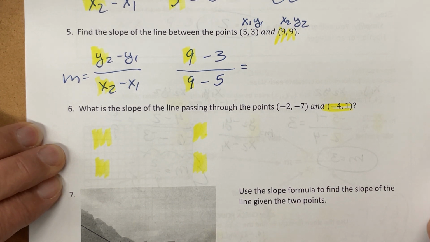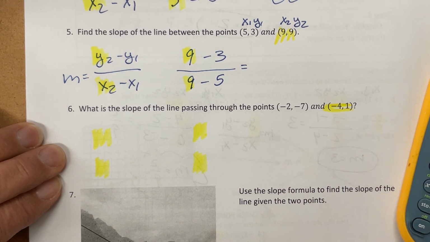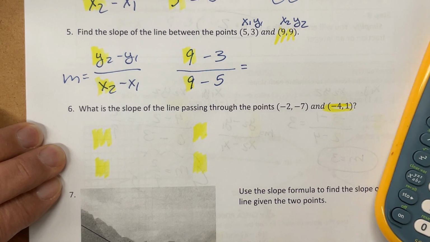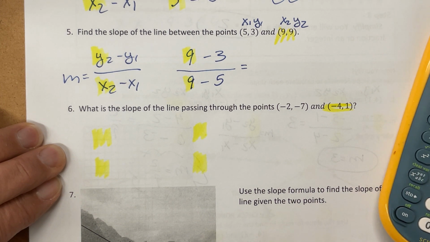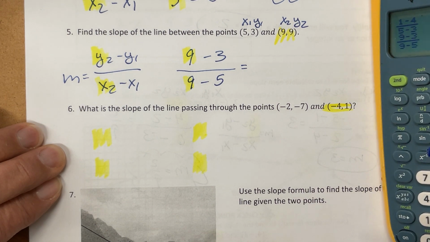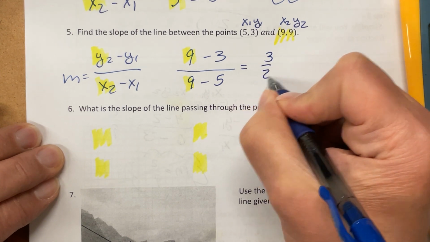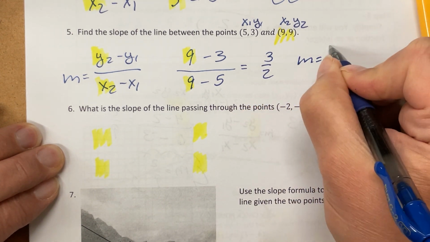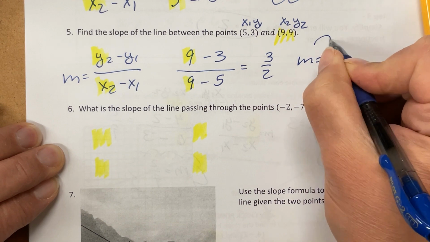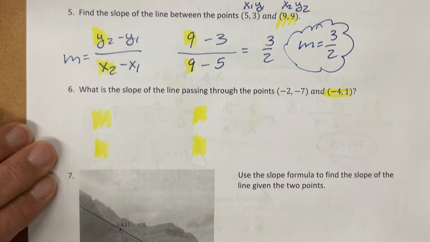And, go back, put that in my calculator. 9 minus 3 over 9 minus 5. I think it's 3 over 2. Kind of like the first one. So my slope m is 3 over 2. And some happiness. Yay, math. Okay, next one.